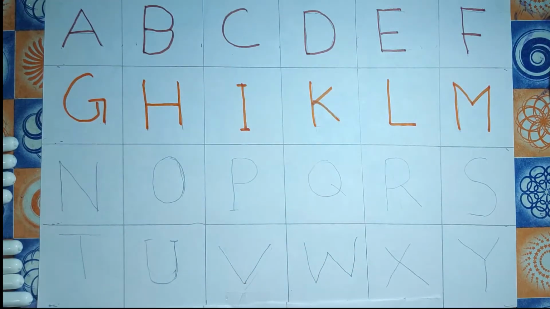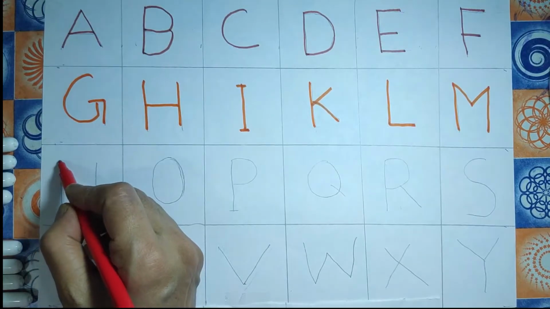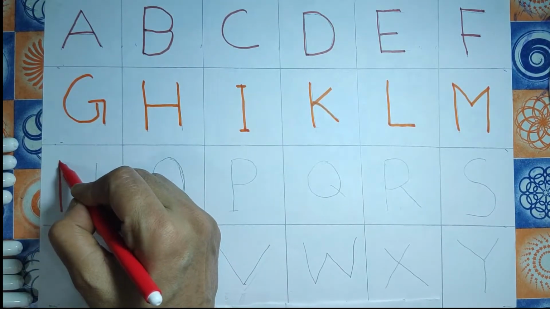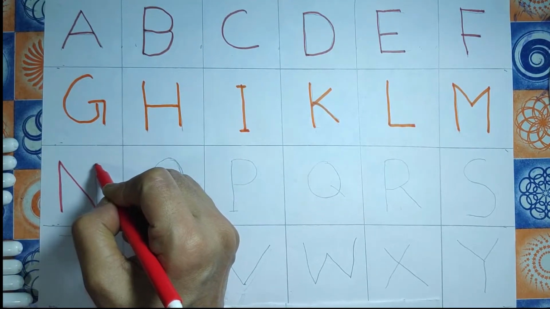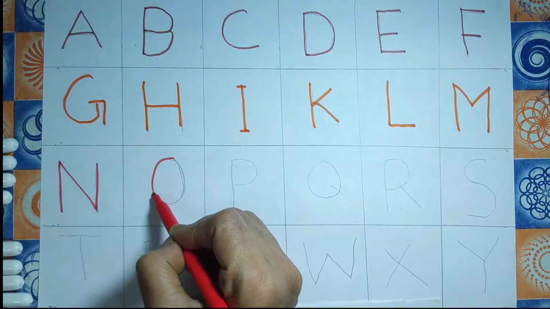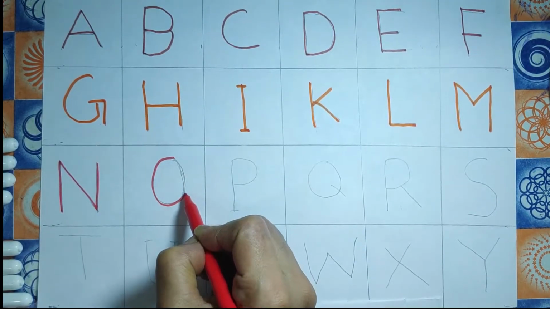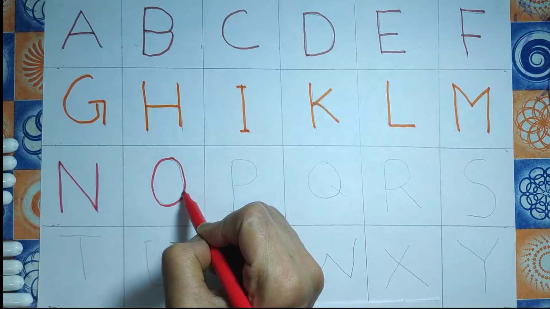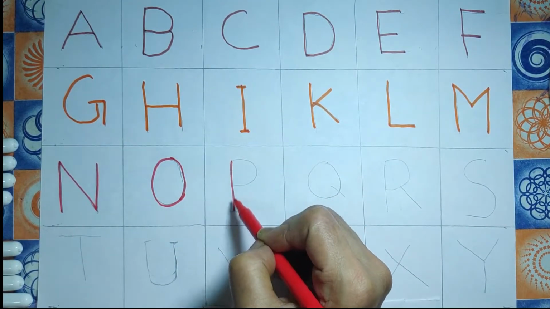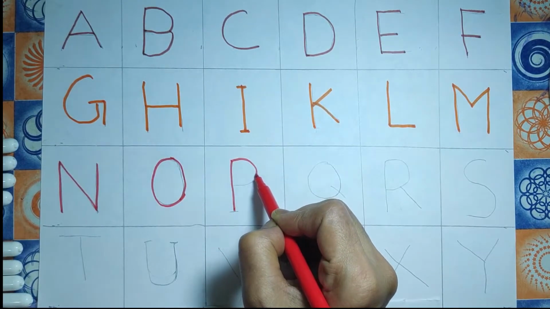Red color. N for nose. N for nest. O for orange. O for owl. P for parrot.